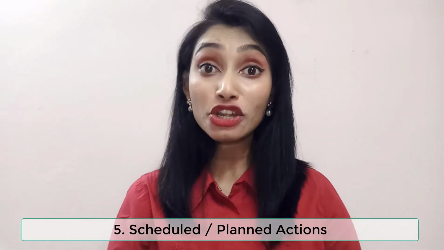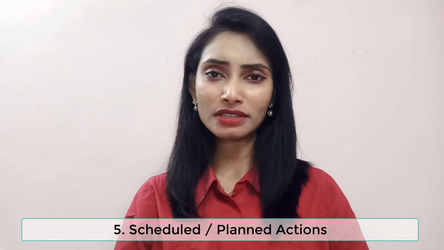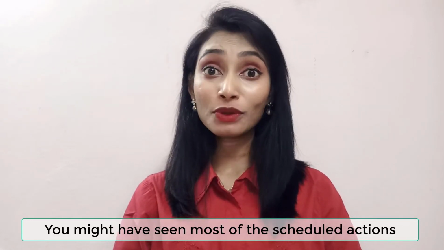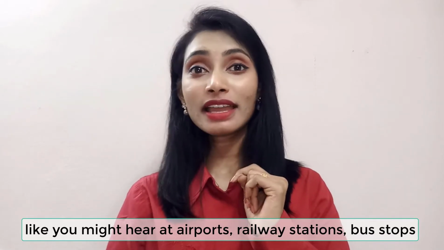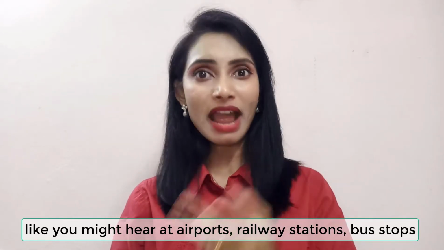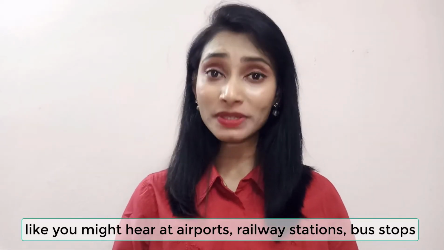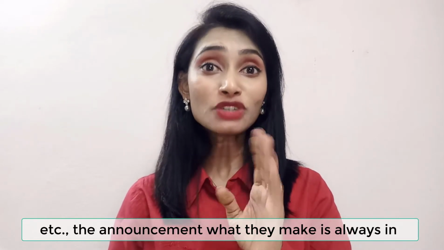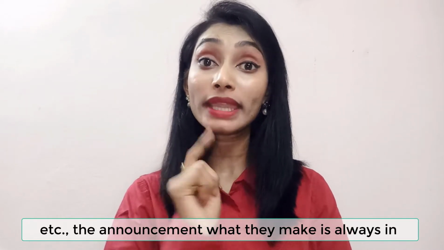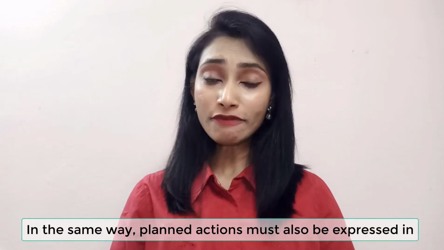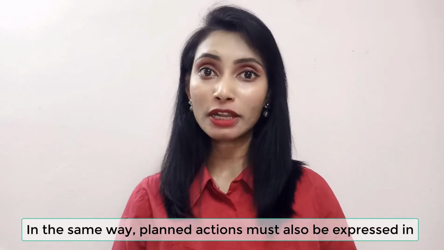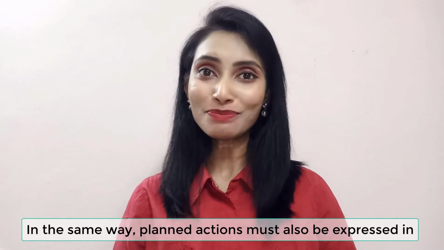Fifth one, scheduled or planned actions. You might have seen most of the scheduled action like you might hear at airports, railway stations, bus stops, etc. The announcement they make is always in simple present because it is scheduled. In the same way, planned actions must also be expressed in simple present.